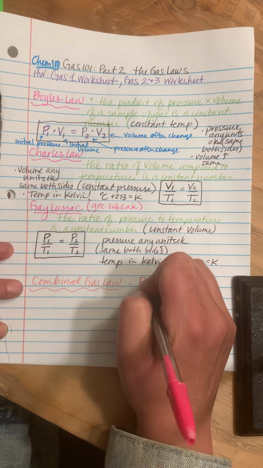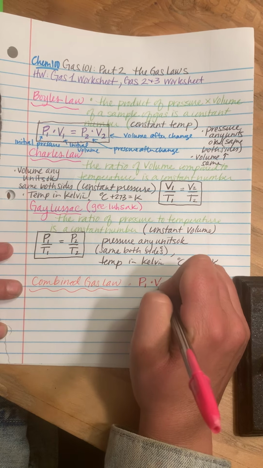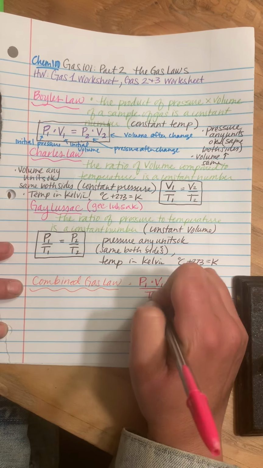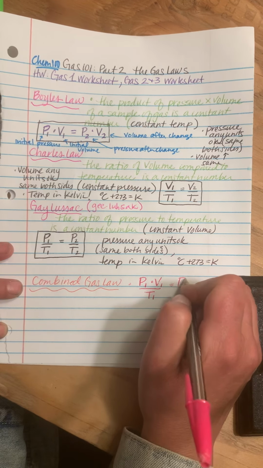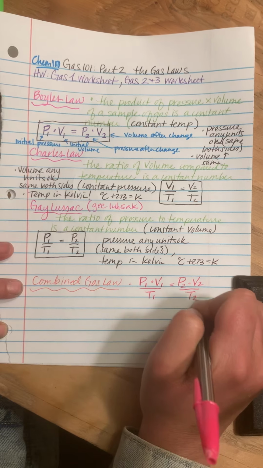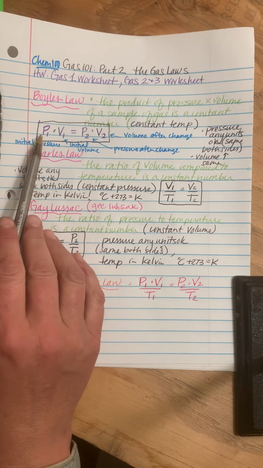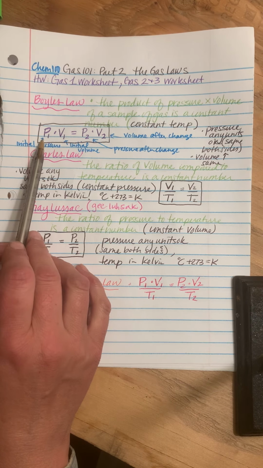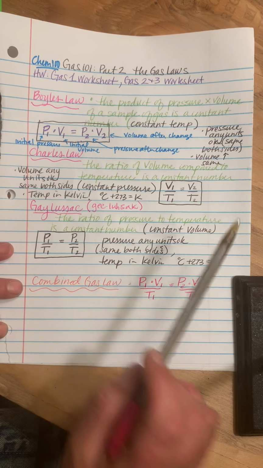It looks like this: initial pressure times initial volume over initial temperature, P1 V1 over T1, is equal to P2 V2 over T2. So you can see it keeps the pressure and volume on the top, and the temperature goes on the bottom.